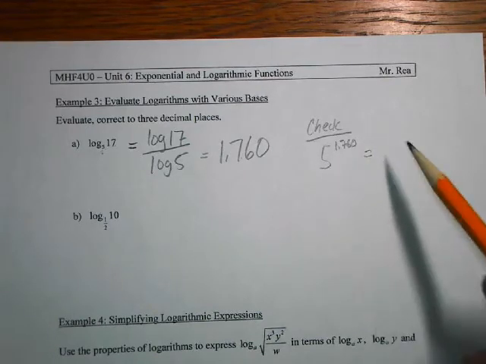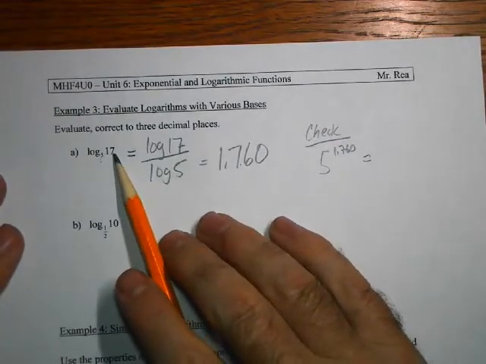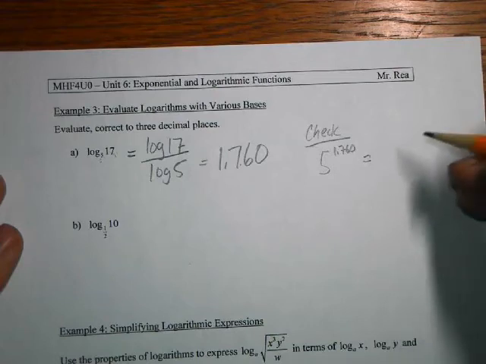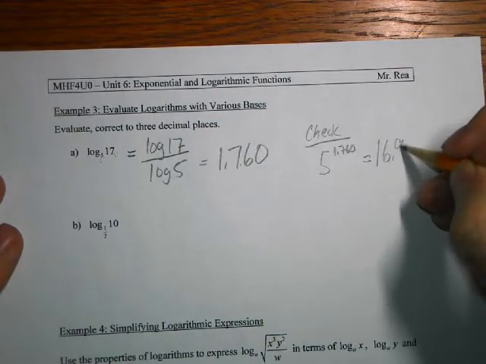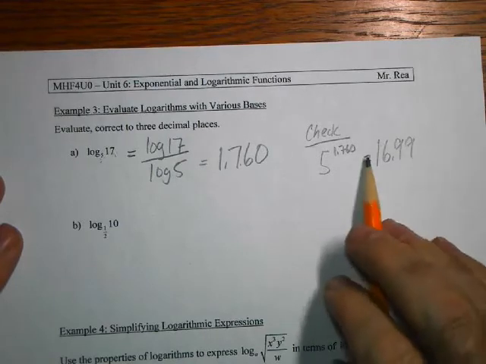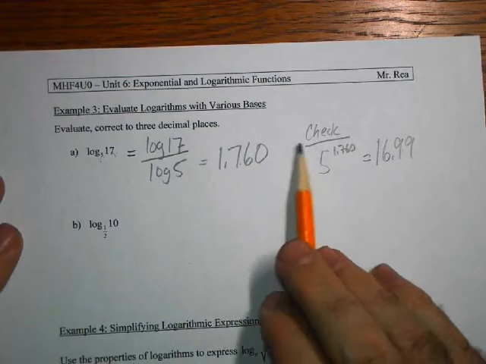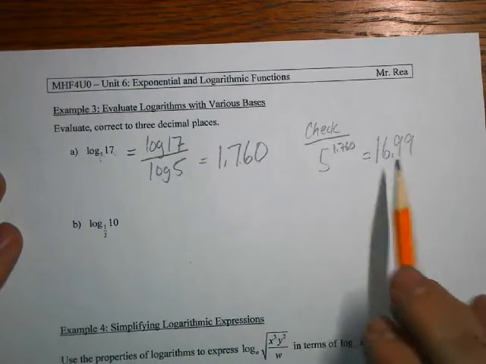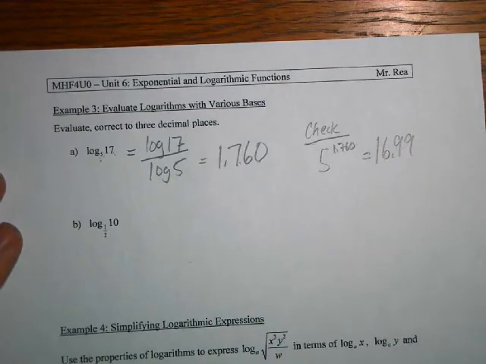You could plug this in, and you should get something that's close to 17. In fact, I think it works out to like 16.99. The reason why it's not exact is because we rounded this answer. The more digits of precision you have, the closer you get to 17. But this is showing that it's practically 17 with just the 3 decimals.